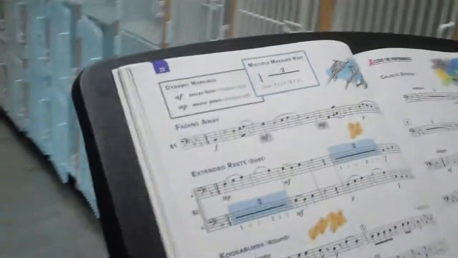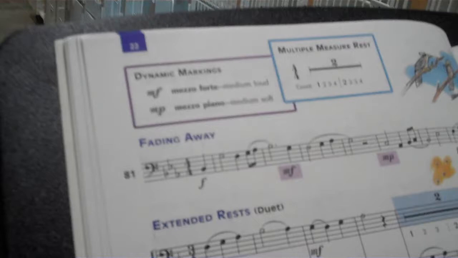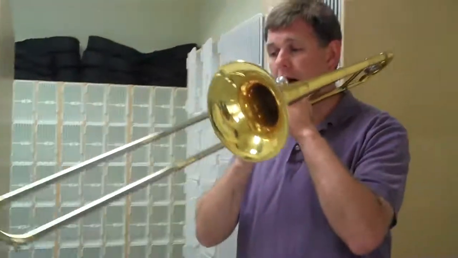Now, clarinet players, there's a couple notes in here that are kind of high and a little hard to play. But the main thing I want you to work on right now is getting those dynamics. All right? So let's play 81 together, playing the dynamics. Here we go. 1, 2.